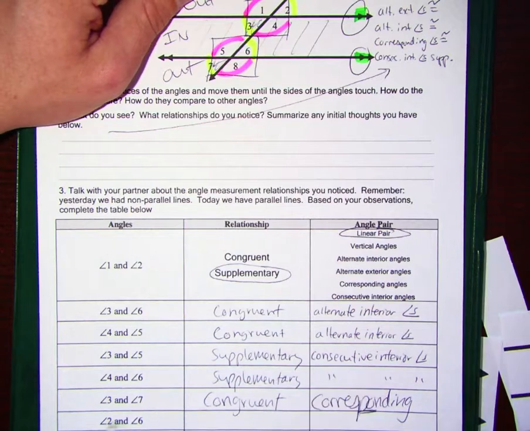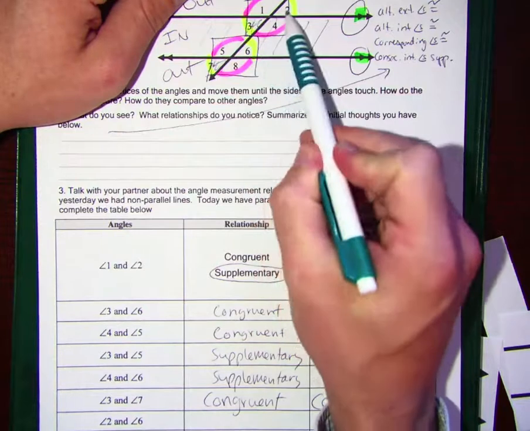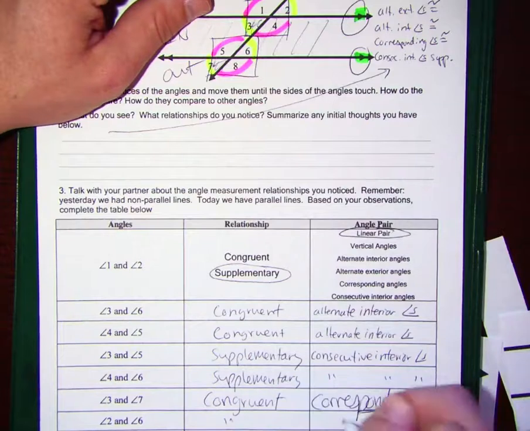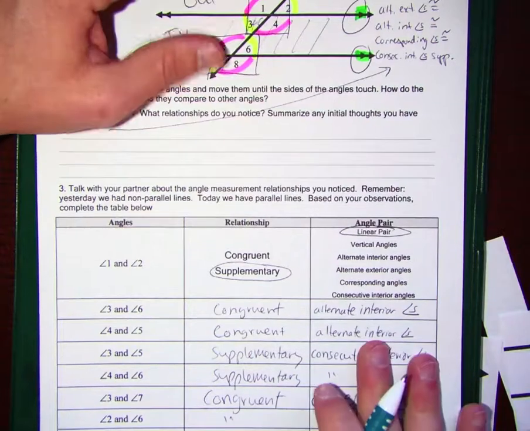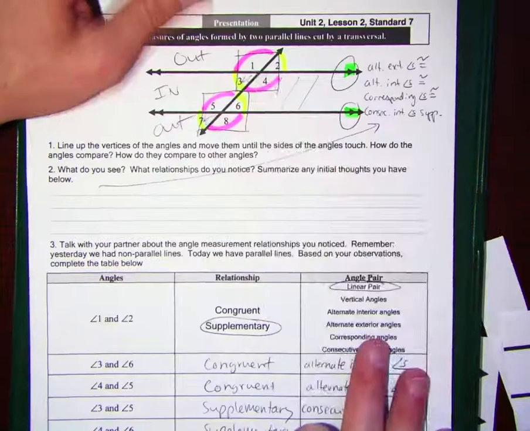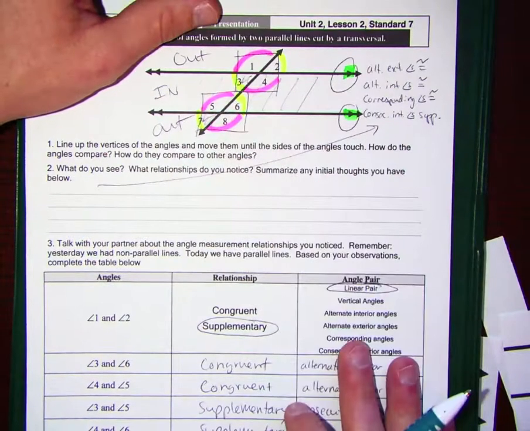And now, look at 2 and 6. Wait a minute, those are also corresponding, and they're also congruent. And I have a last couple down here that are hard to see. 1 and 8. If I look up here, 1 and 8. Alternate exterior.